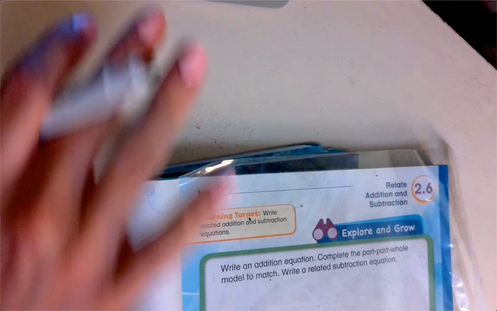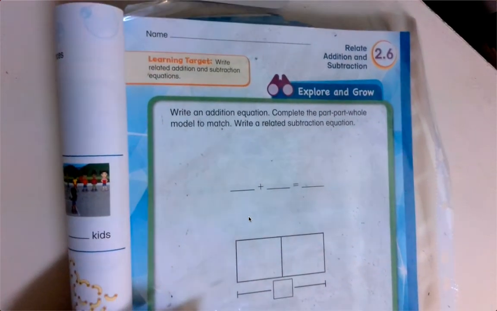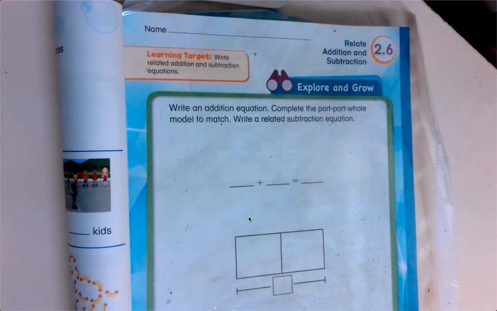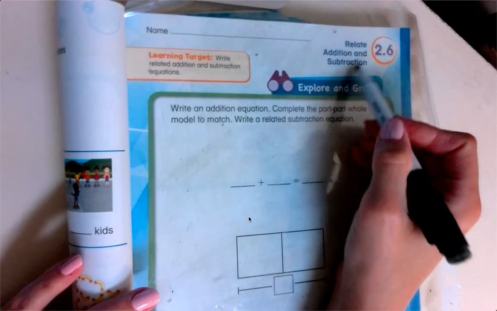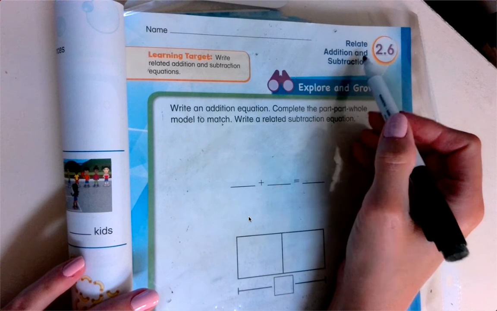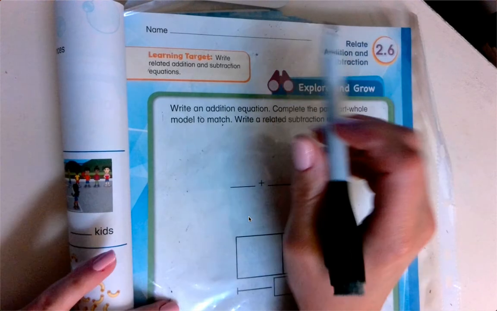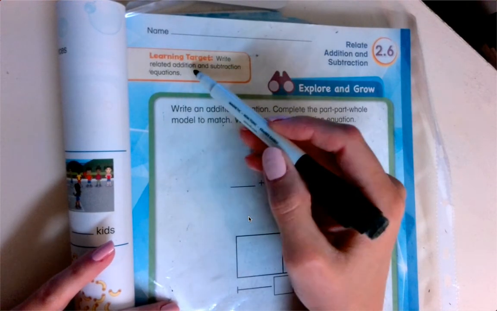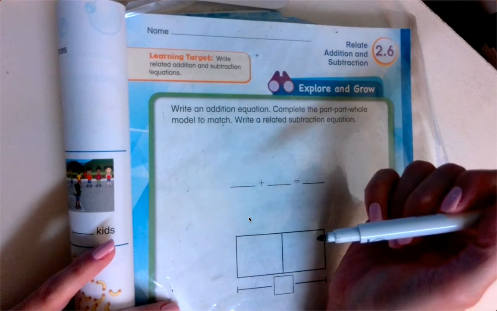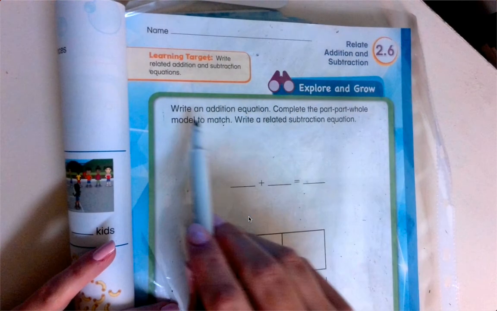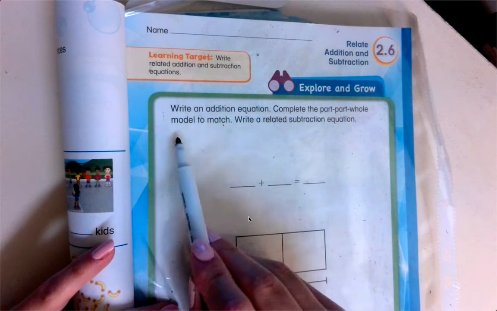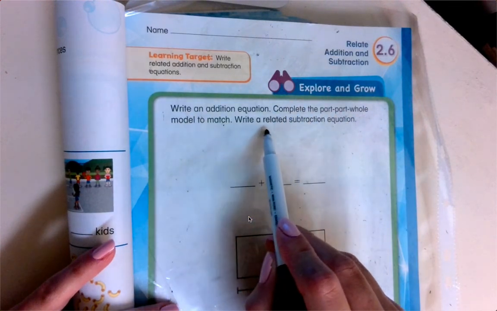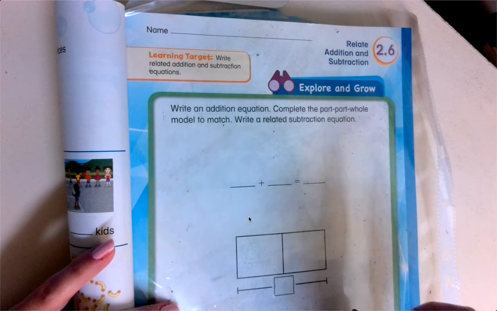Hi, second grade. Okay, this is lesson 2.6, relate addition and subtraction. So we're doing both. Your learning target is to write related addition and subtraction equations. So this is: write an addition equation, complete the part-whole model to match, and write a related subtraction equation.